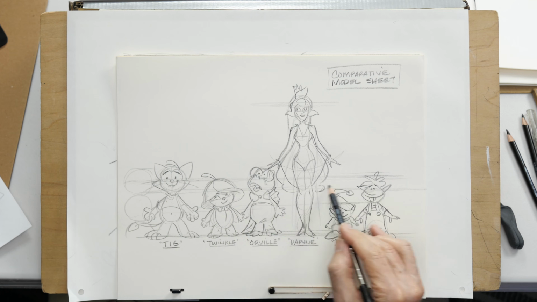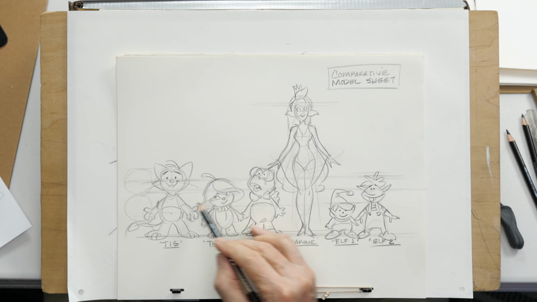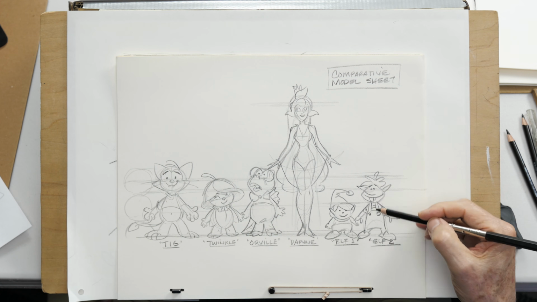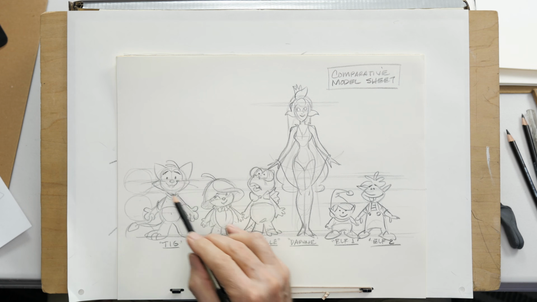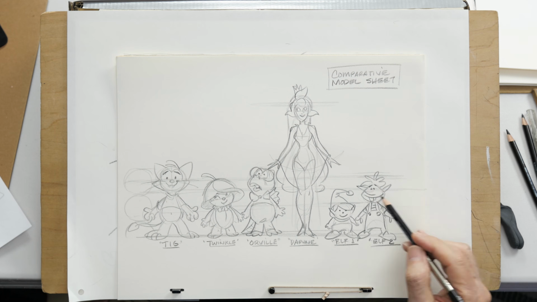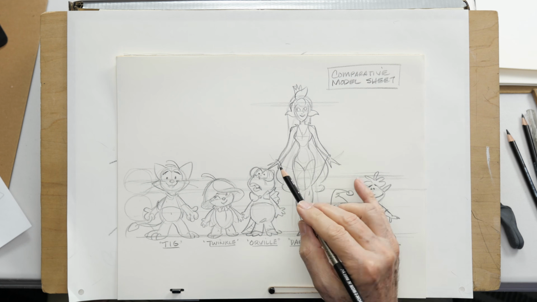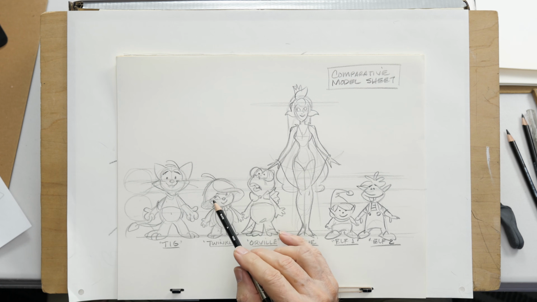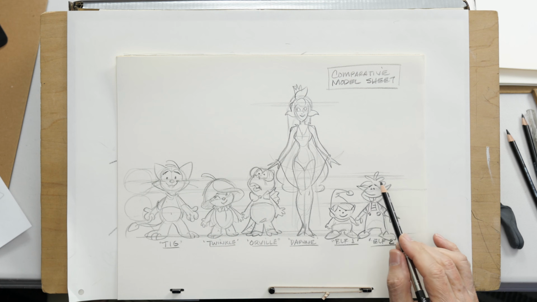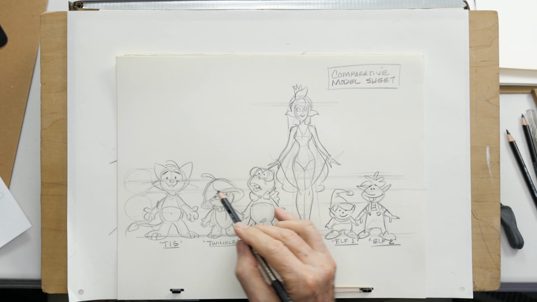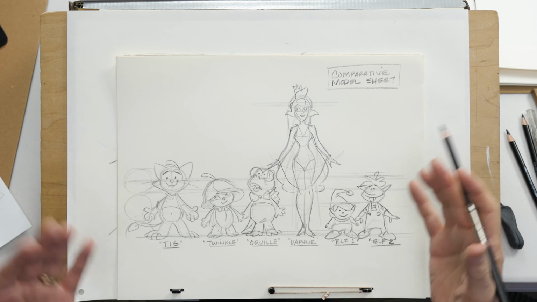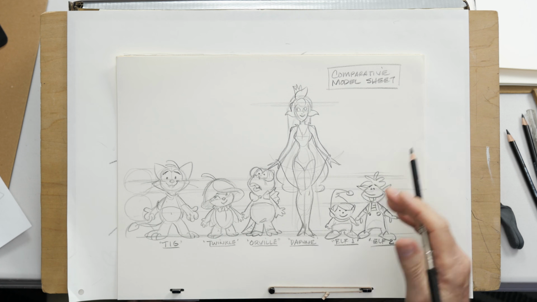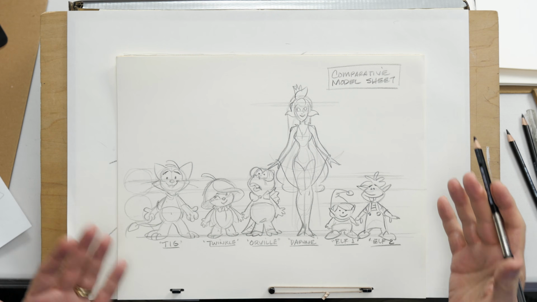So all of these little reference points become important to give a ratio of size to the main character Tig. So we can see the whole lineup of all the characters. And sometimes on these comparative model sheets, you'll have maybe 18 to 20 different characters all lined up. You can see their size proportions and their relative size to each other, which is really important. So that's a good start for putting together a comparative model sheet.